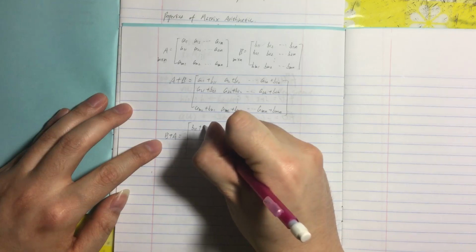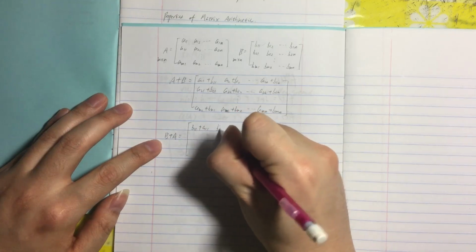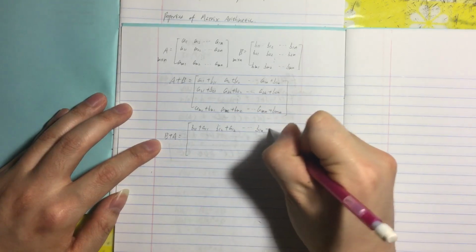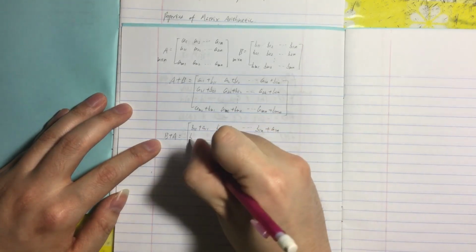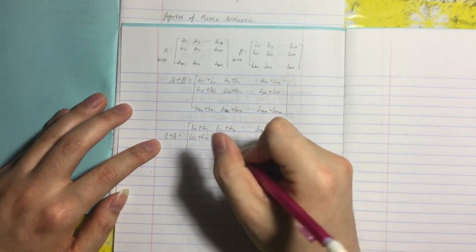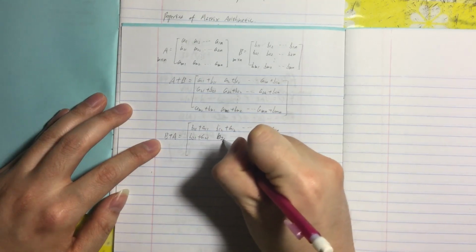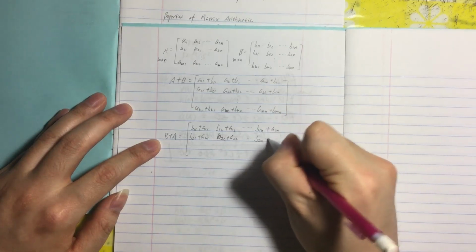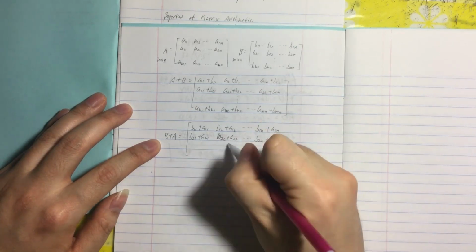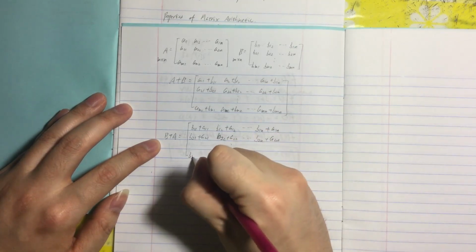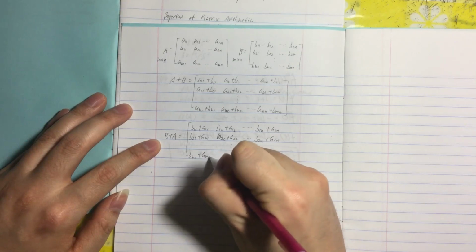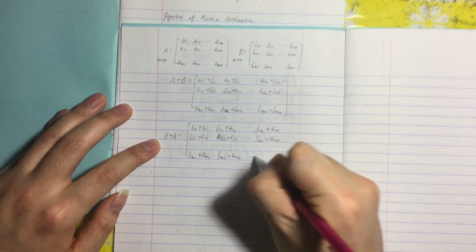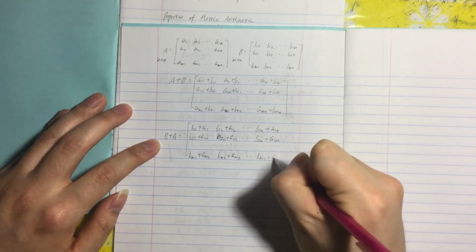We get B11 plus A11, B12 plus A12, B1n plus A1n, B21 plus A21, B22 plus A22, B2n plus A2n, and Bm1 plus Am1, Bm2 plus Am2, and Bmn plus Amn.